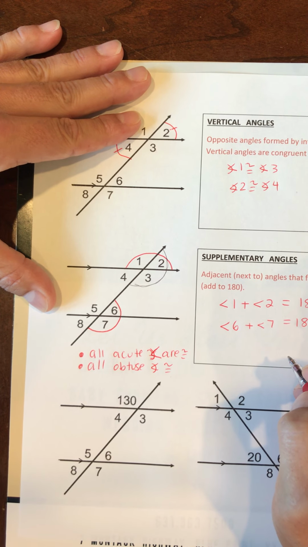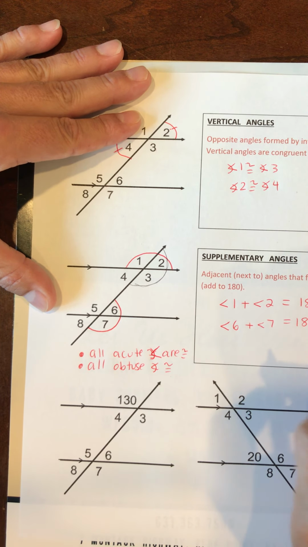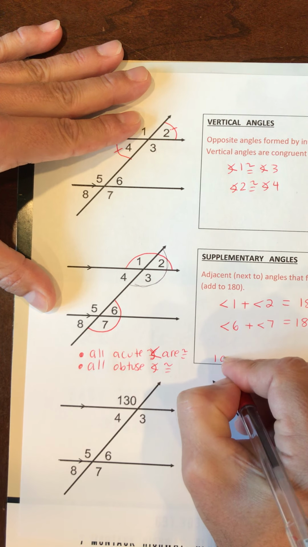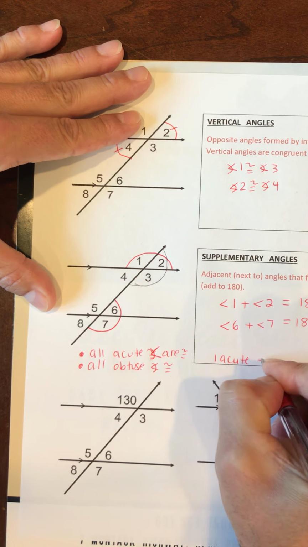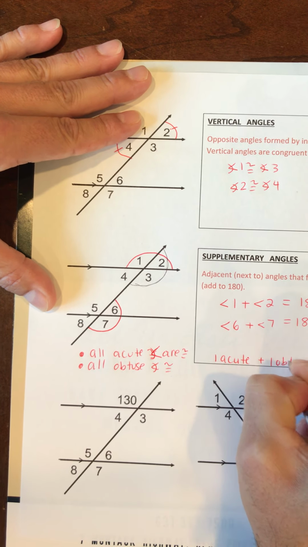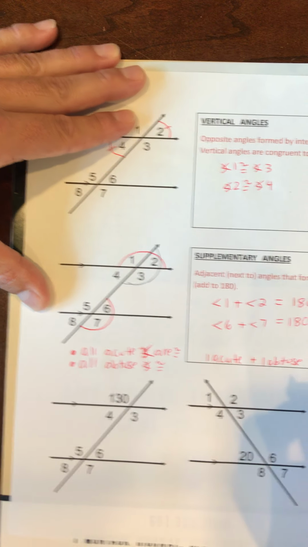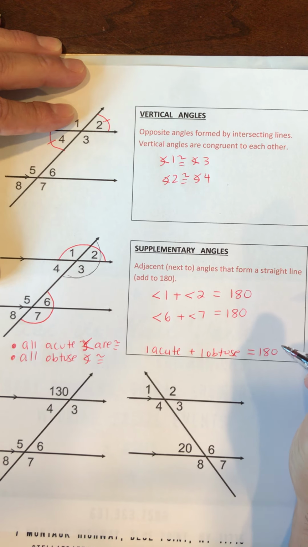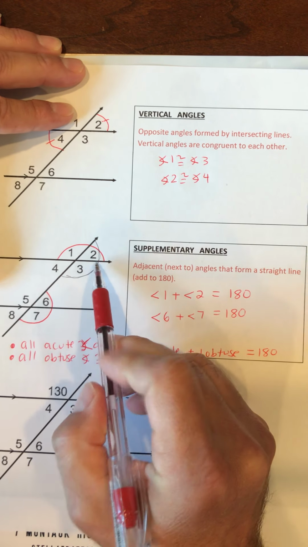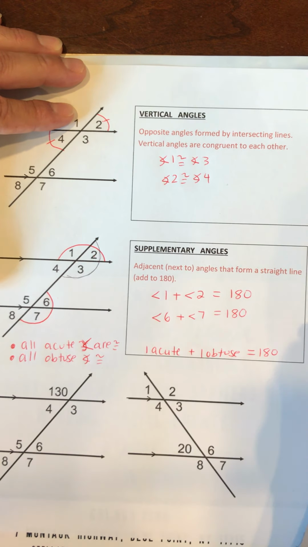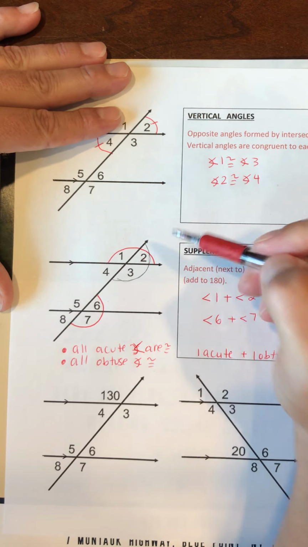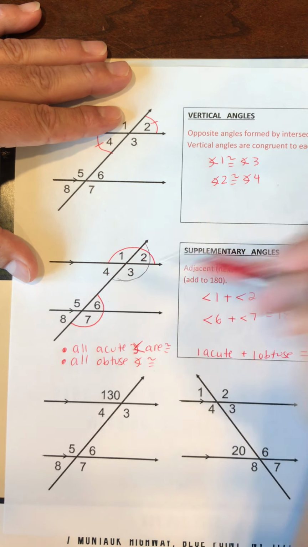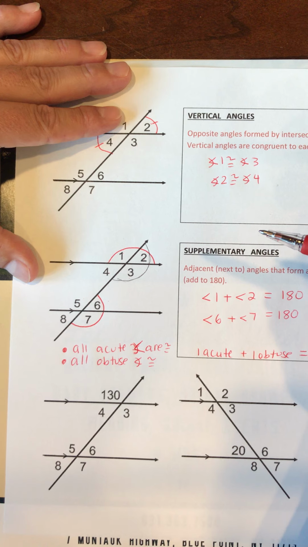And lastly, if you have one acute and one obtuse, there's no way they're equal. They're going to equal 180. So all the acute angles, 2, 4, 6, and 8, they're all equal. All the obtuse ones, 1, 3, 5, and 7, they're equal to each other.